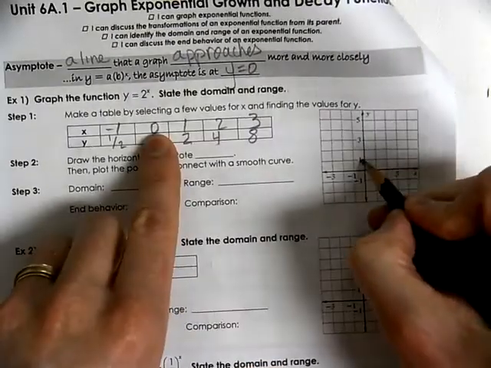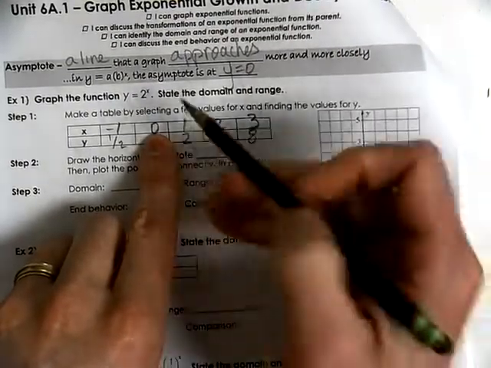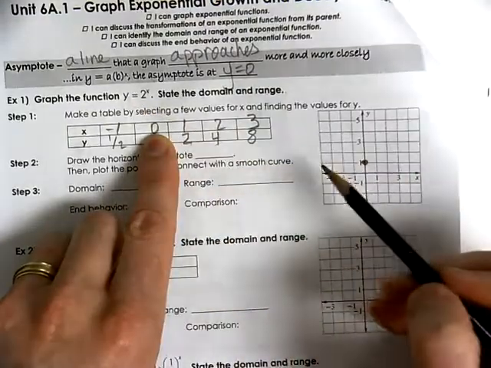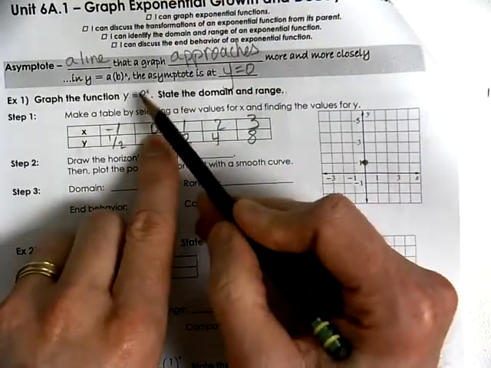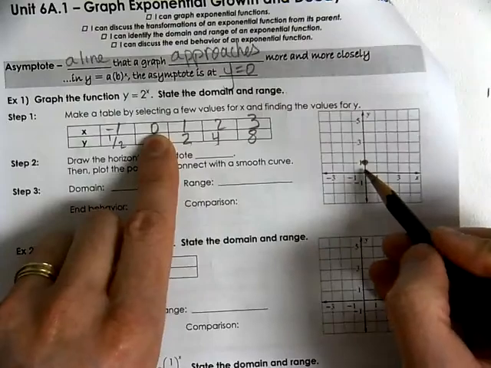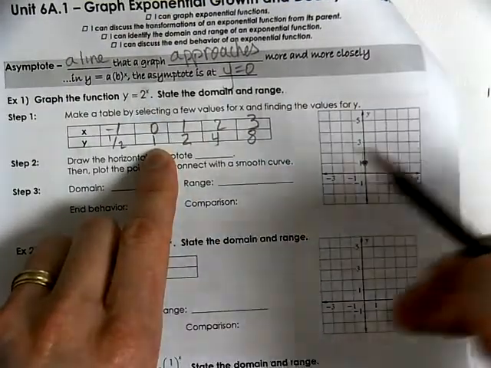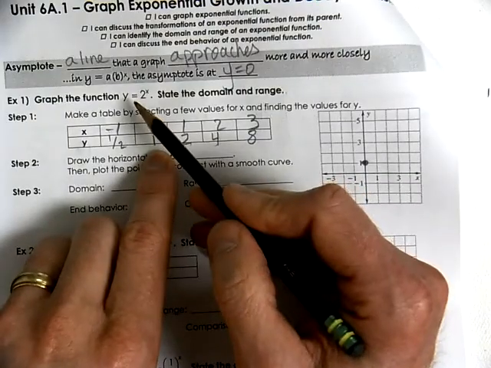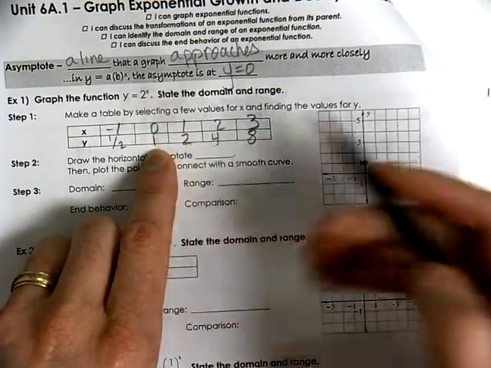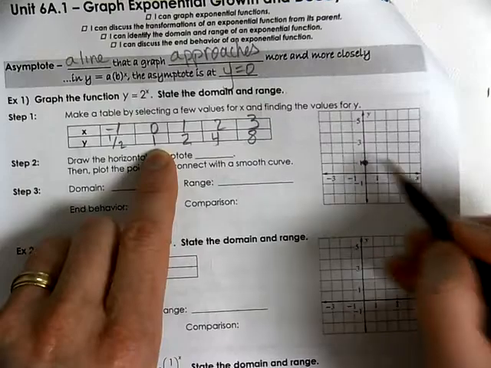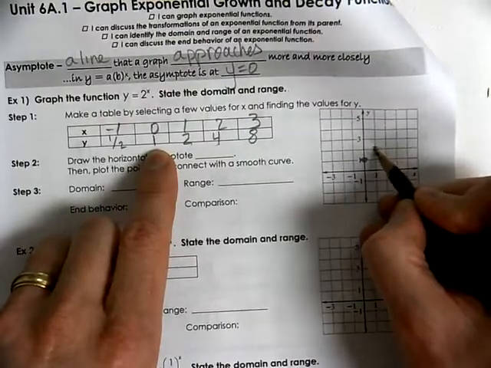So our y-intercept is at 1 because that's our a value. You could just go straight to the graph. You know your a value is 1. And then you're going to multiply all the current y values by 2. So 1 times 2 is going to give you 2.